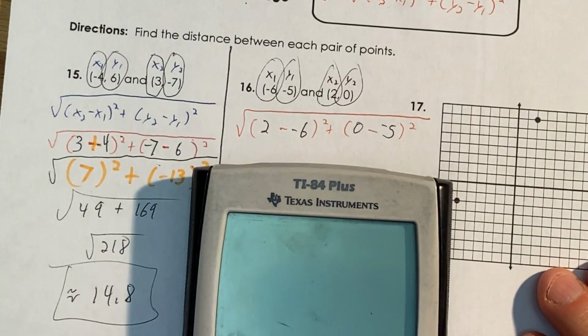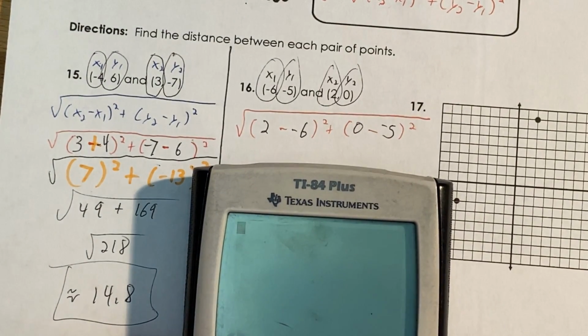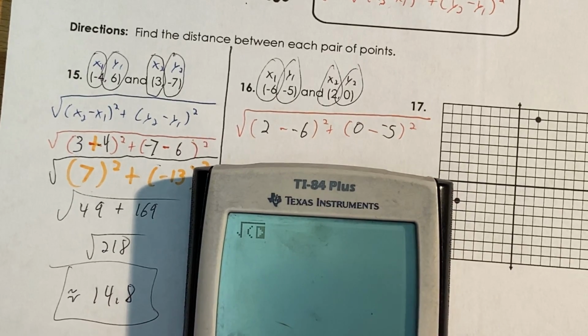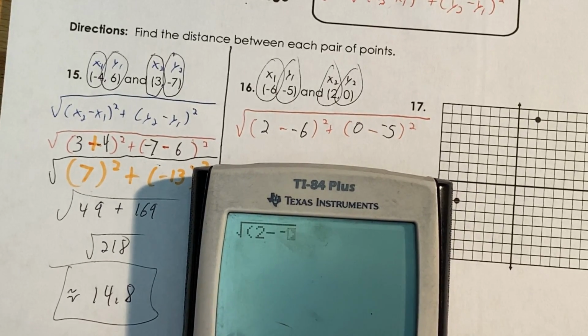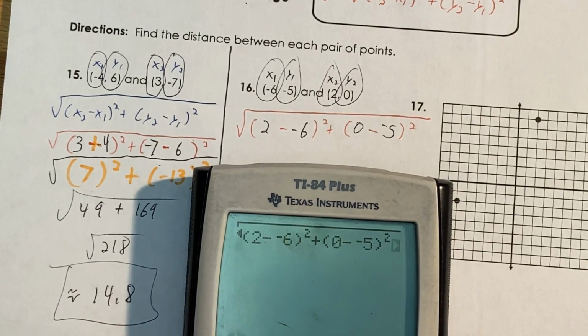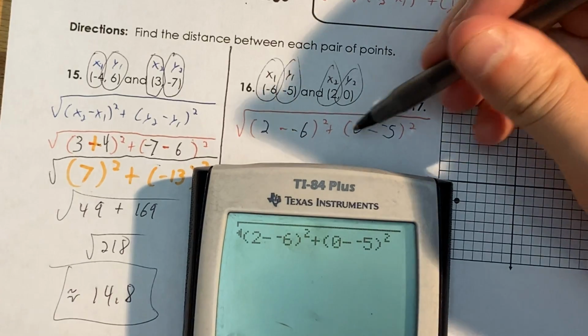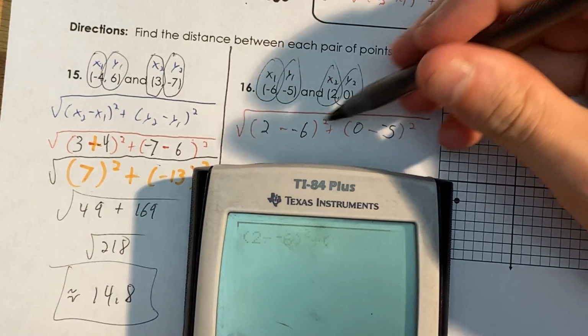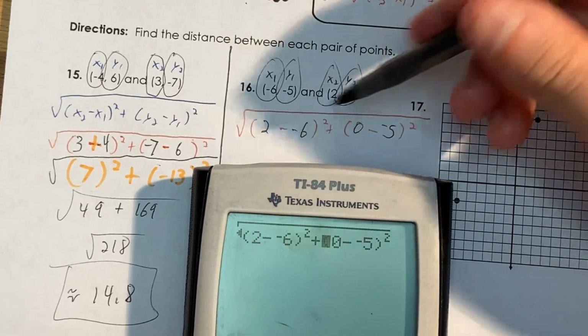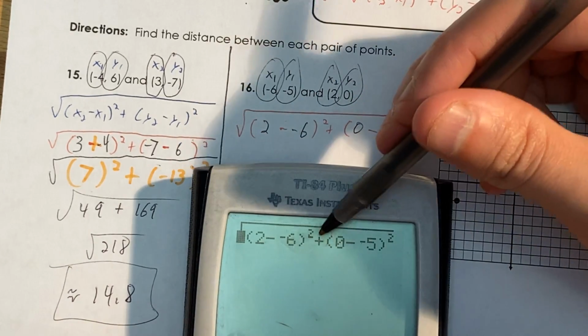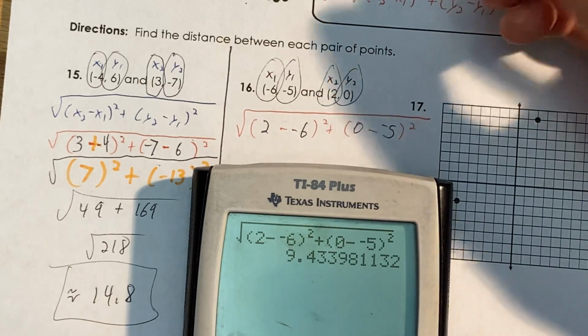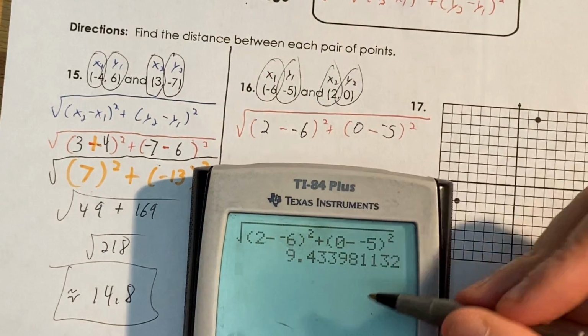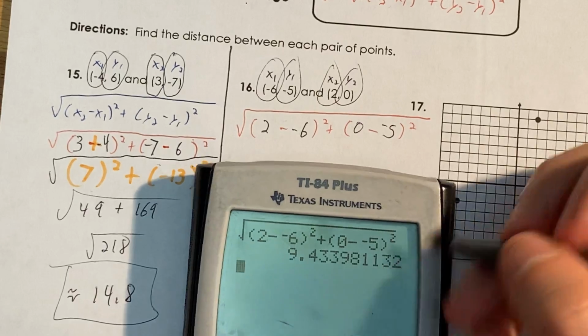This one I'm going to do super cheap and just do the whole thing. Square root, parenthesis, 2 minus negative 6, parentheses squared, plus parentheses, 0 minus negative 5, parentheses squared. I think that's everything. I'll double check. 0 minus negative 5 squared, the 2 minus the negative 6 squared, the whole thing is square rooted, and there's a plus sign in the middle. Okay, there we go. So 9.43. The 3 rounds down, so it's 9.4.